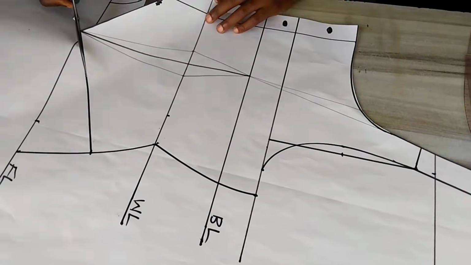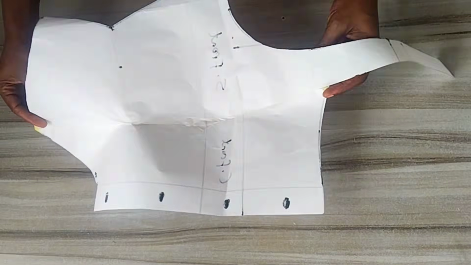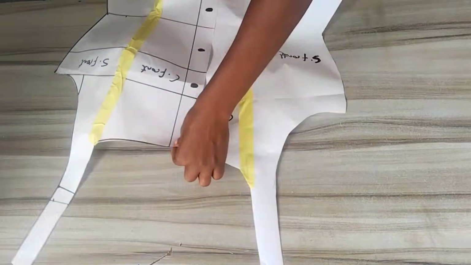So in today's tutorial video, I will share with us a detailed step-by-step guide on how to draft the pattern for the making of your Bustier neck jacket.